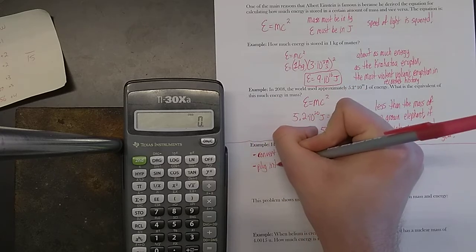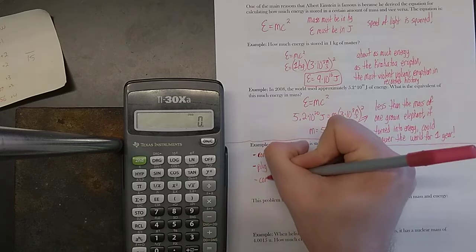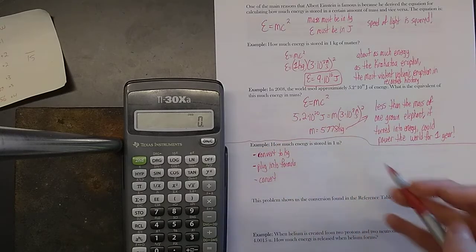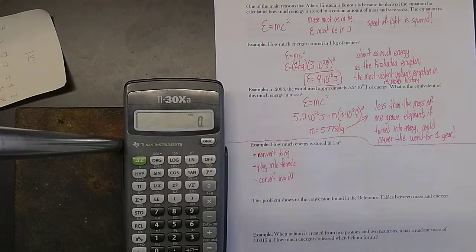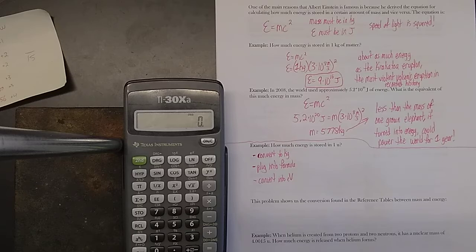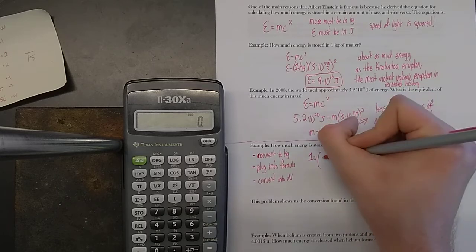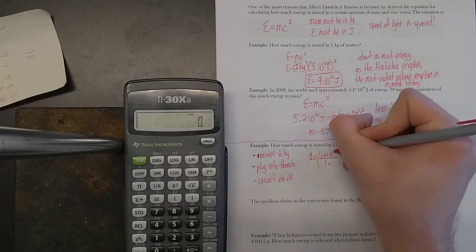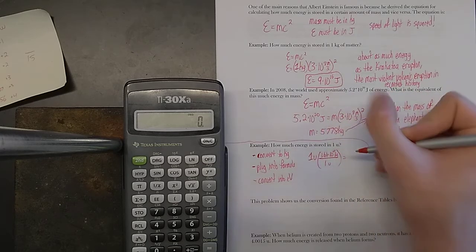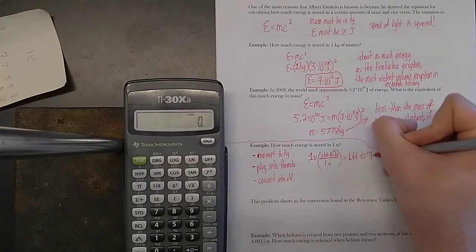Then I'd have to plug into the formula, and then I'd have to convert the energy that I get into electron volts. I guess I don't have to convert into electron volts, but that's where we're going to go with this. So let's do that first. Let's do 1 u. We're going to convert that. We know the conversion from the front is 1 u equals 1.66 times 10 to the negative 27th kilograms.